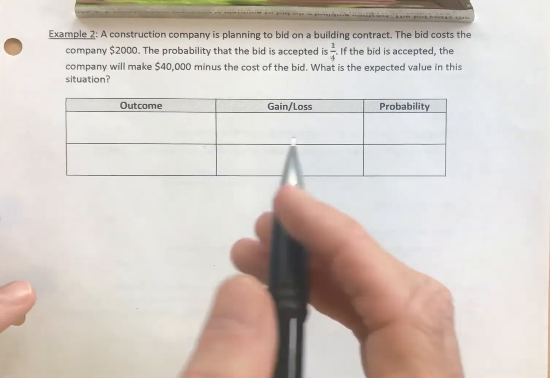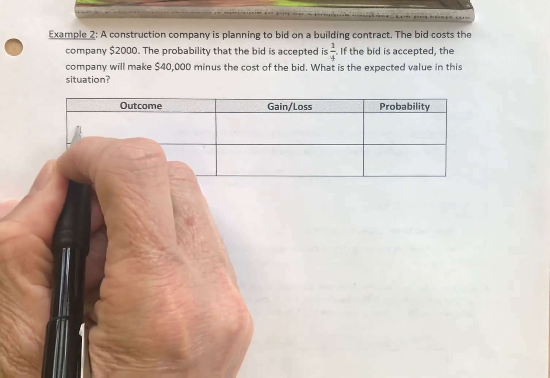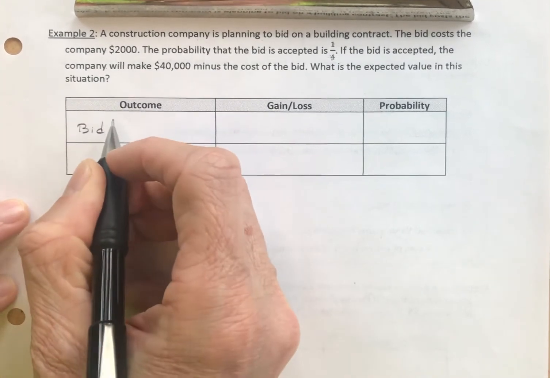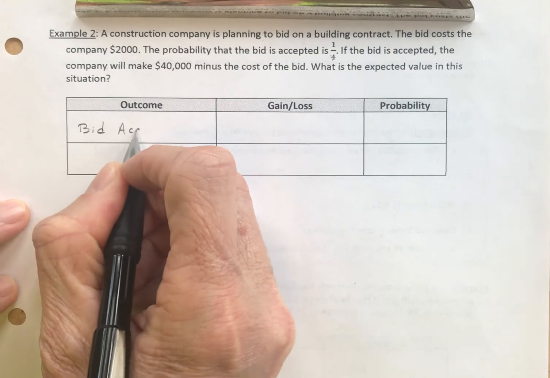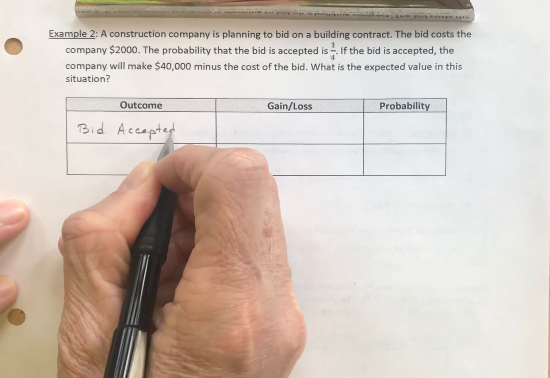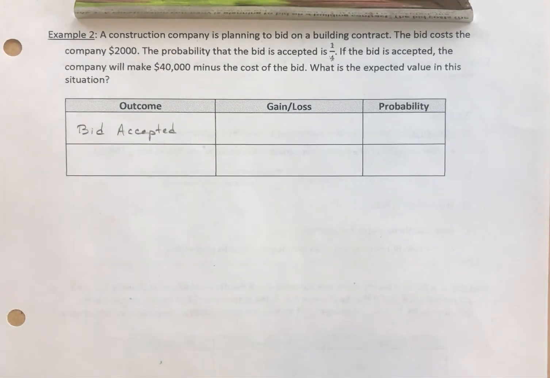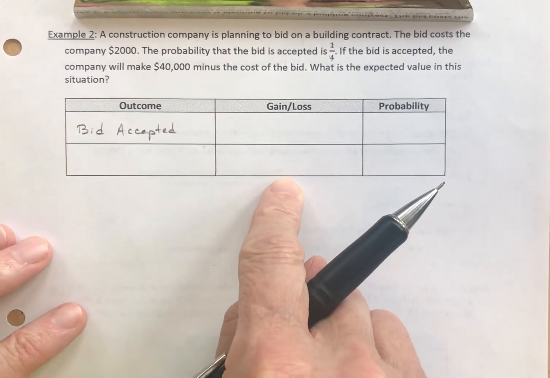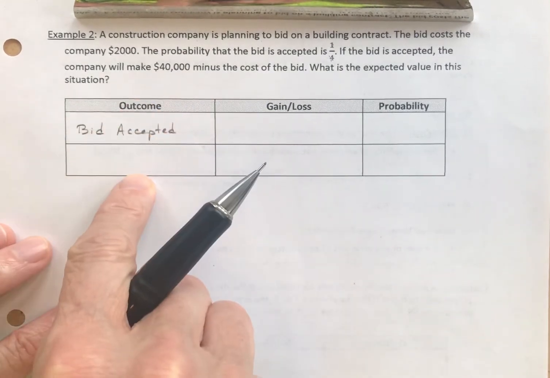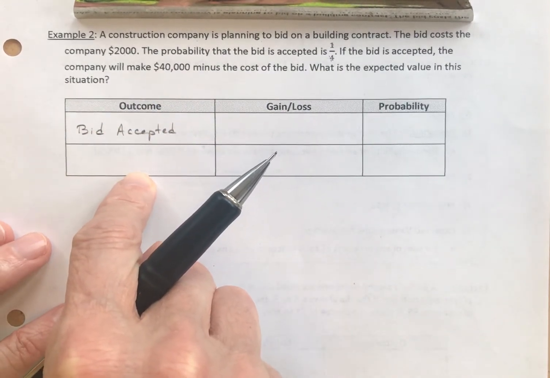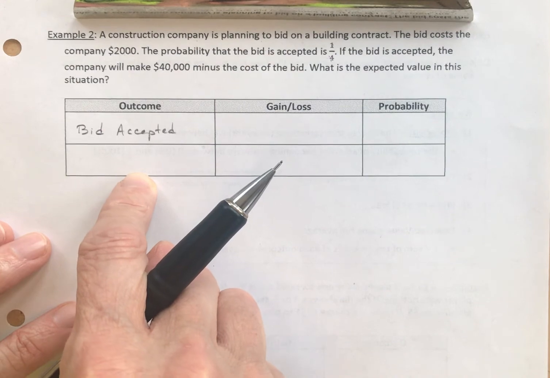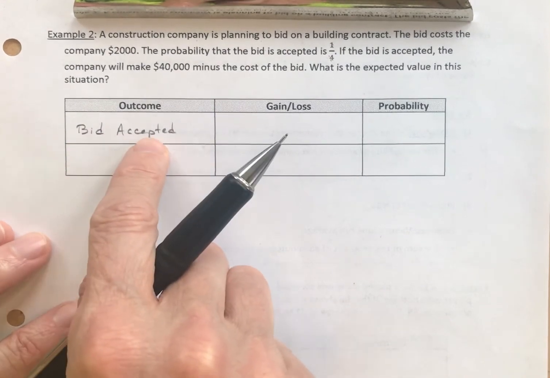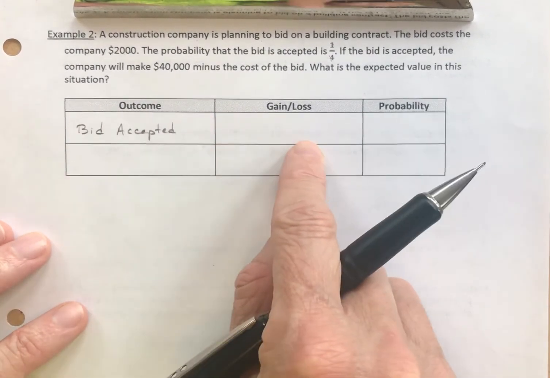Okay, so outcome. Well, first, we want to account for all outcomes. The bid is accepted. Now you'll notice I put an additional column in here, a gain or loss column, because these outcomes are more verbal or literal outcomes. What happened? Well, the bid was accepted. Great. What was the result of that?